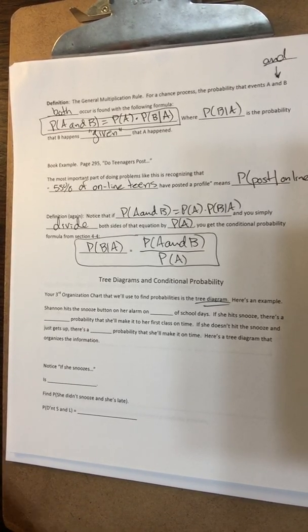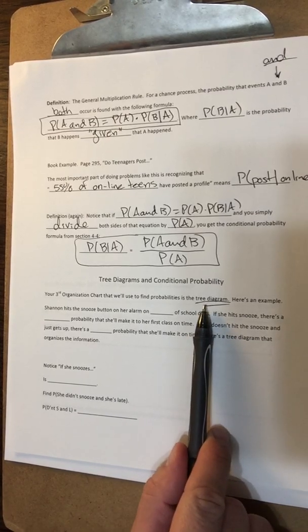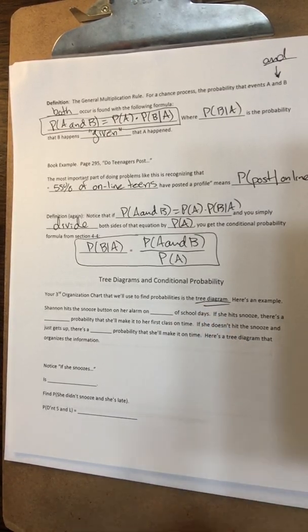It wasn't about if I know you're a Republican, here's the probability that you're a man. We didn't get that kind of thing. We were asked it, but we weren't given it. If you're given conditional probabilities, you do a tree diagram.